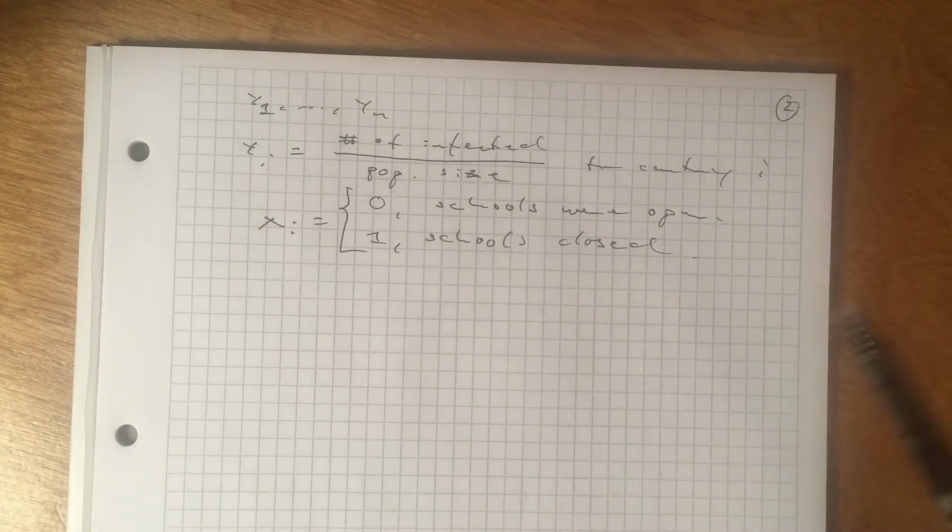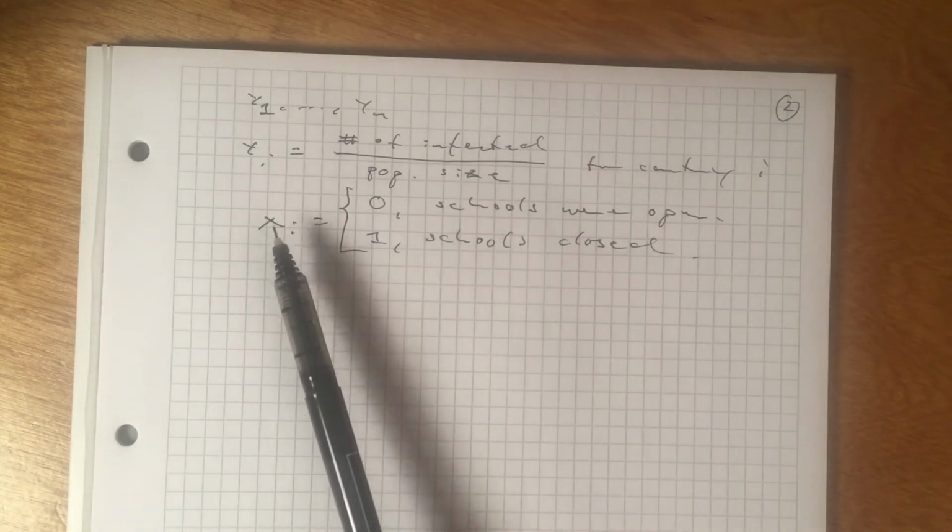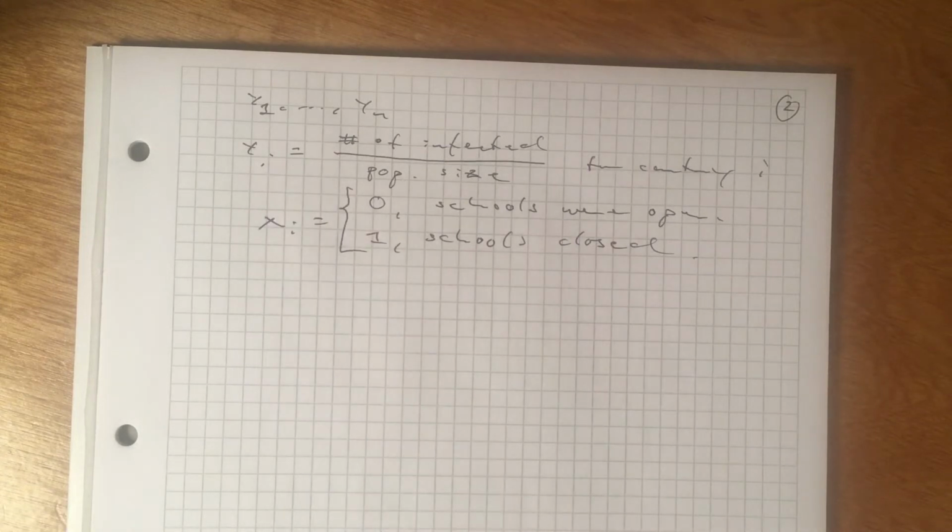Now to say something about the possible effect of x on y, we could split this into two groups and then compute the mean of the y's for both groups. But here, since we are doing linear regression, we'll formulate this as a regression problem.